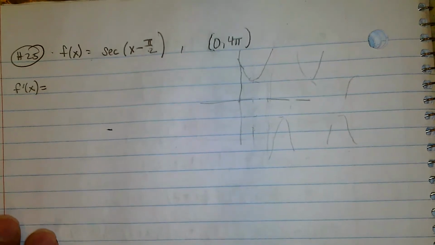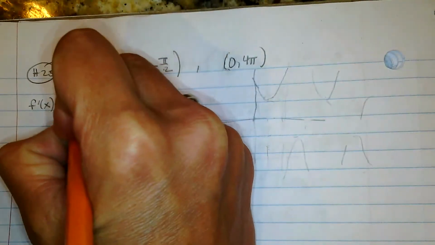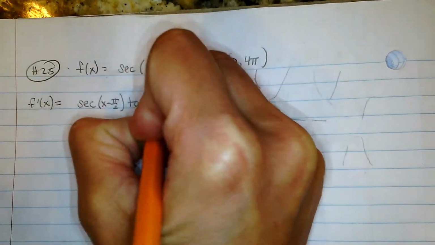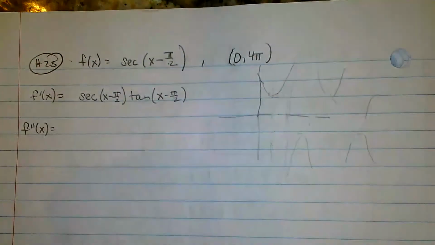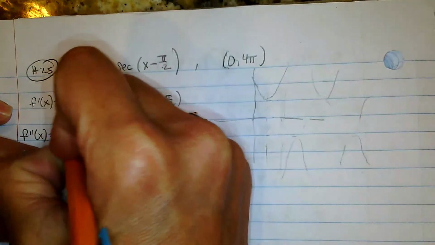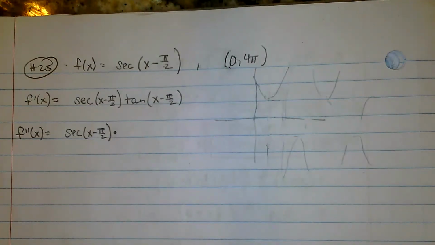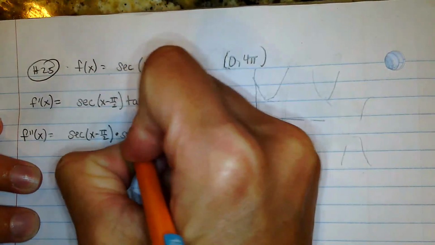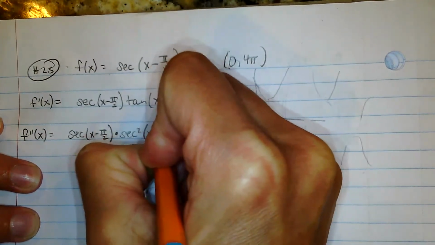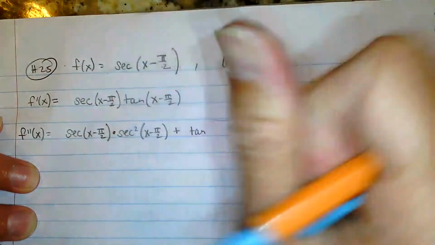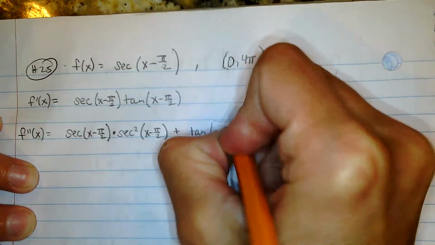But anyway, let's jump into the algebraic way of looking at it. The derivative of secant is secant tan, times the derivative of what's inside, which is just 1. And then the second derivative is going to require the product rule. So your first times the derivative of the second, and the derivative of tangent is secant squared, times the derivative of what's inside, which is 1, plus your second times the derivative of the first.